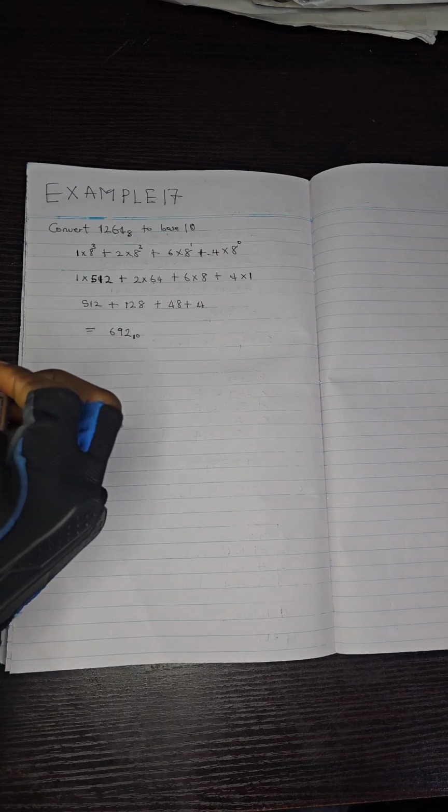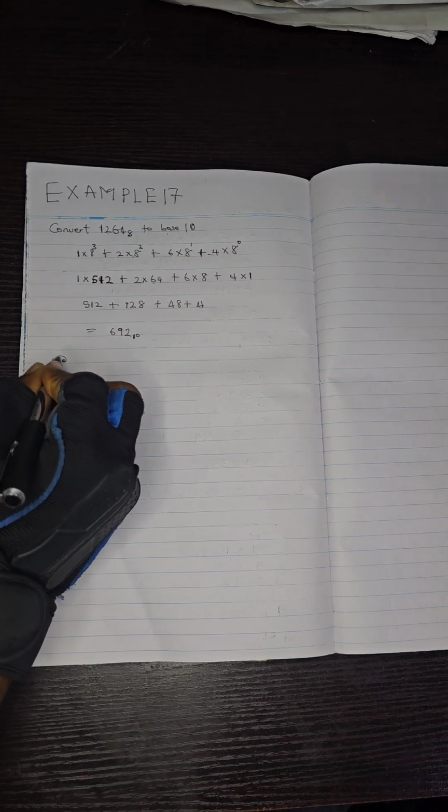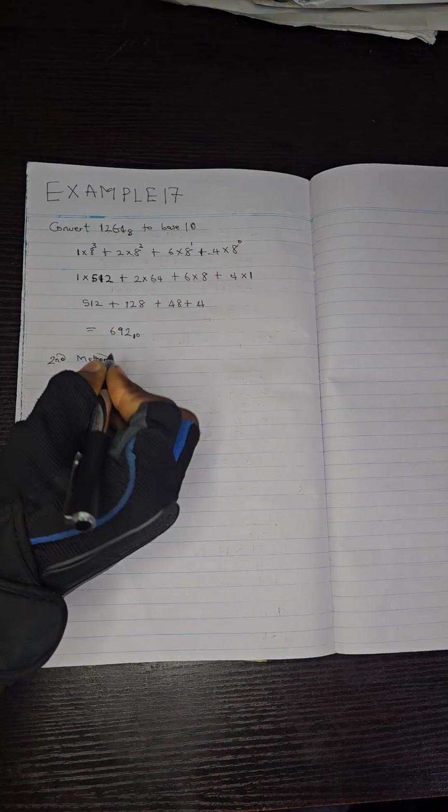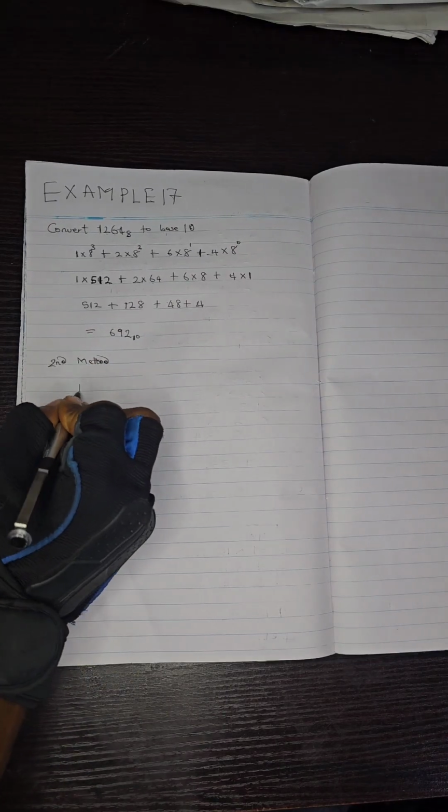See how easy it is to convert any number base to base 10. There's another formula you can use to solve this. This formula is even easier if you're using your calculator. Let's go for the second method you can use to convert any number to base 10.